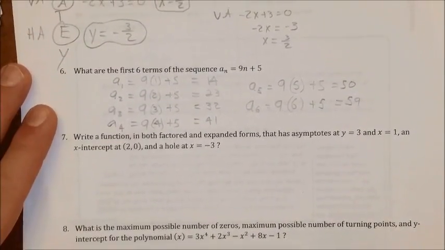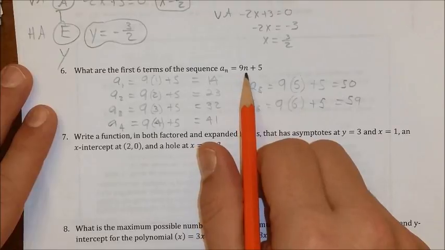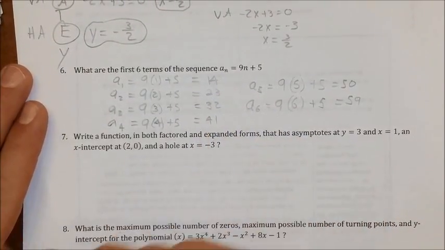So all you did is evaluate. If you were allowed to use a calculator, it'd be real easy just to type this in as a linear function and check the table. When x equals 1, the value equals 14, and so forth. You're not using one on this.